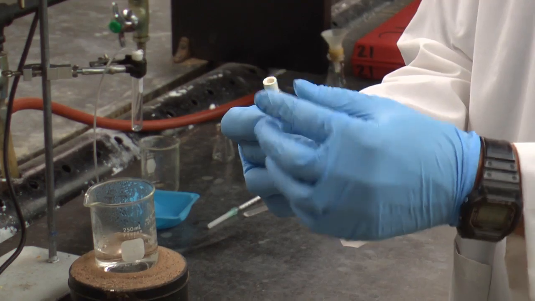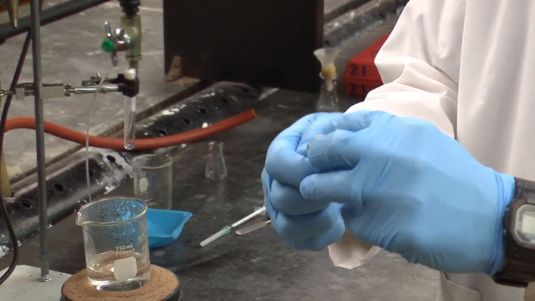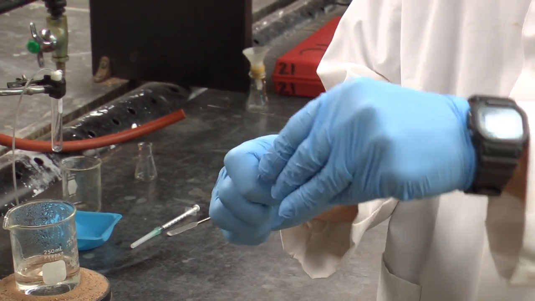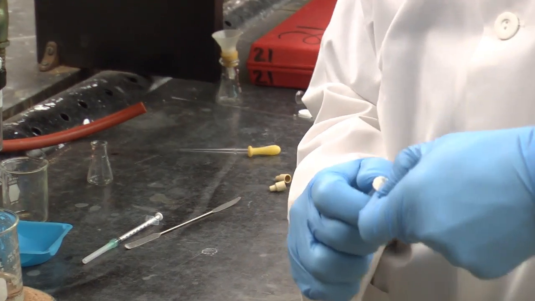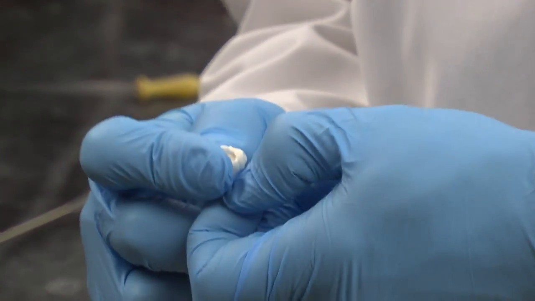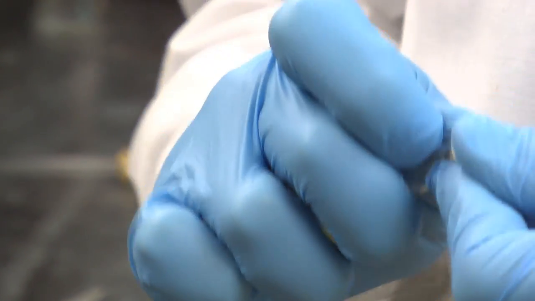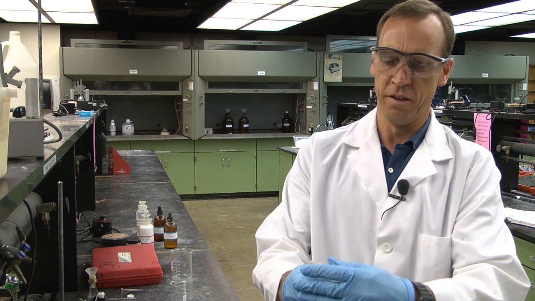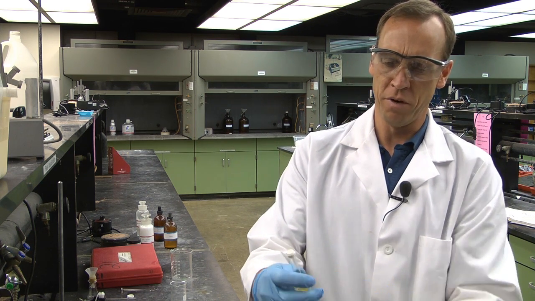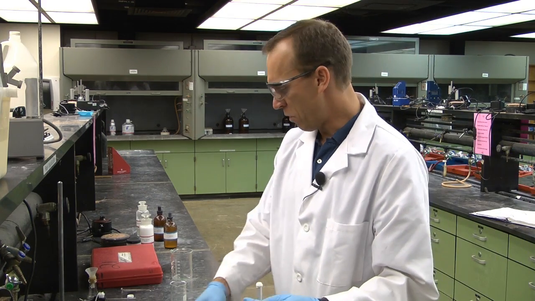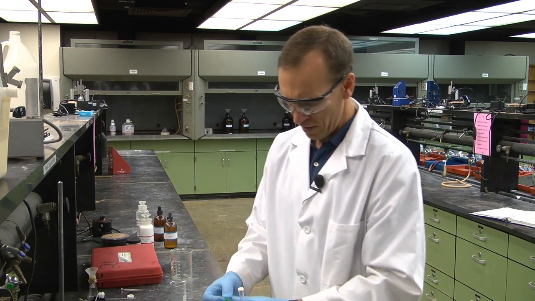The way this works is you set it on top, then you grab one edge of it, and you pull it over the top. Okay, so the septum folds over the lip of the round bottom flask in this manner. Okay, my hot water bath is ready to go.